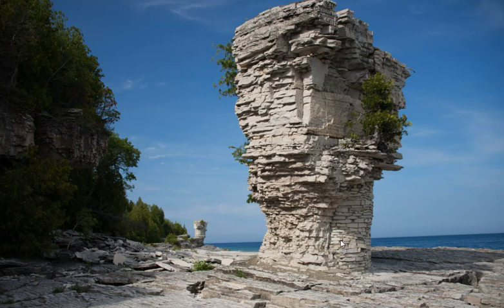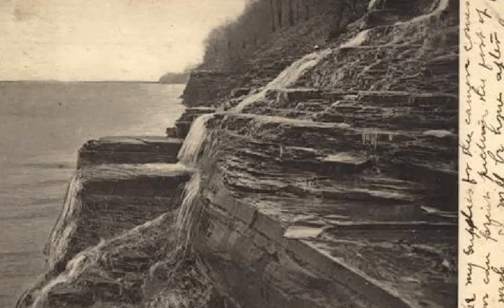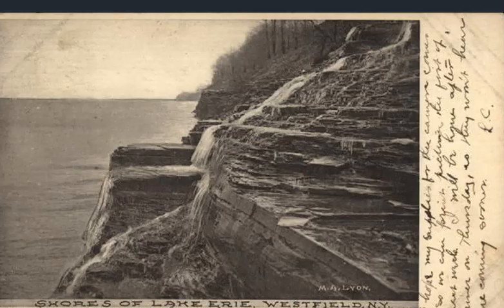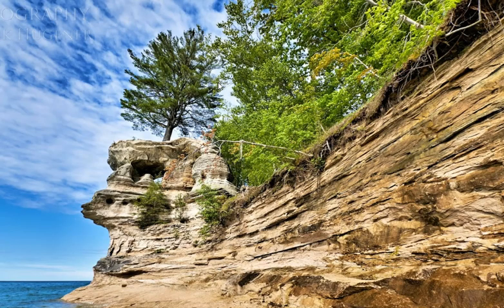This is Flower Pot Island in the Bruce Peninsula. This looking like it definitely could have been made by the hands of man, and then this is definitely what we call natural geological formation. So what I'm suggesting here is that it was all once structures of some sort.